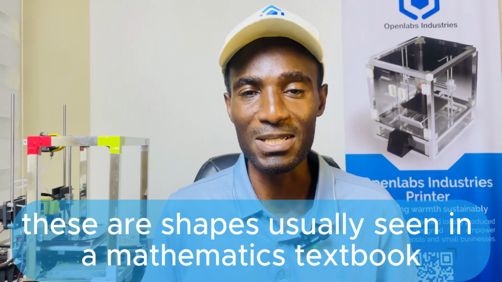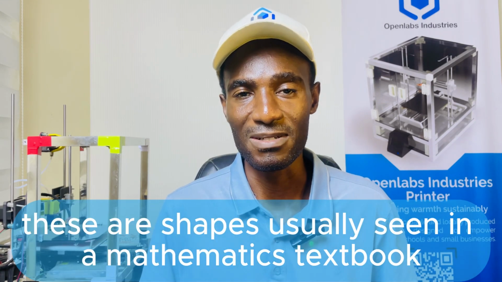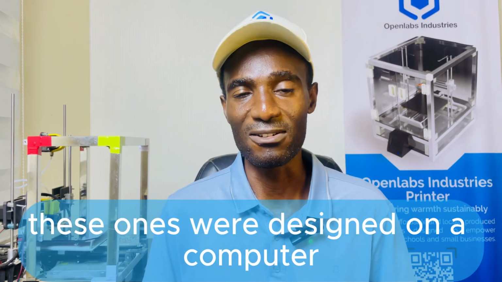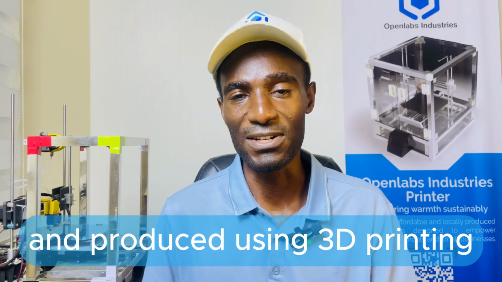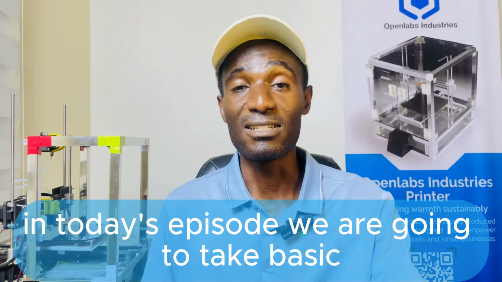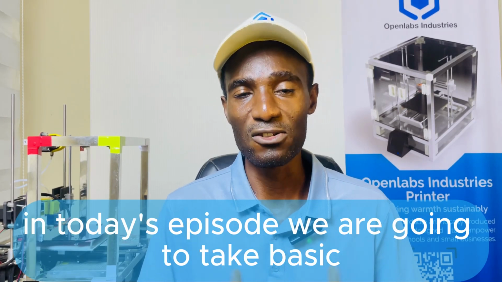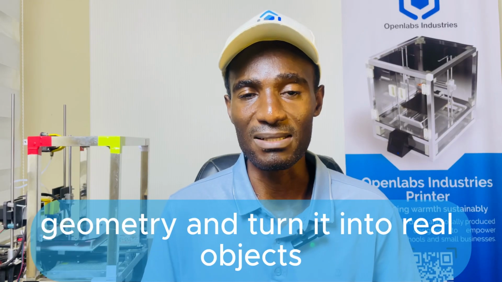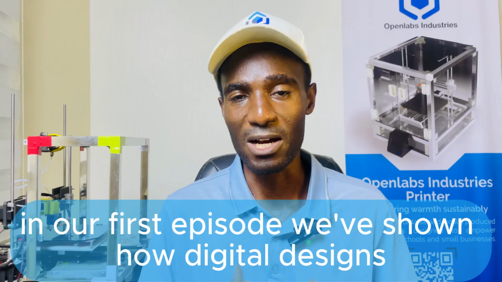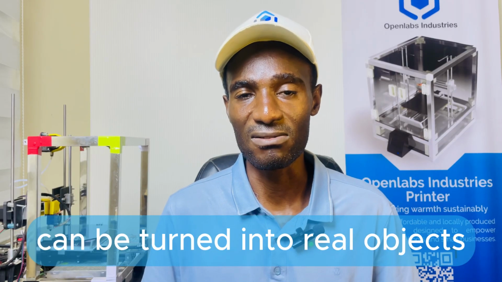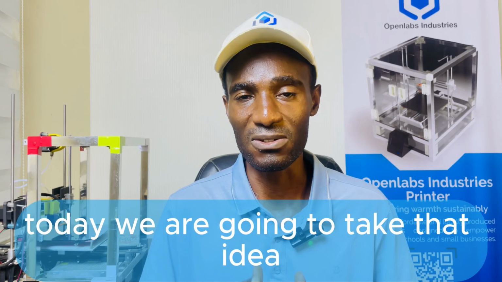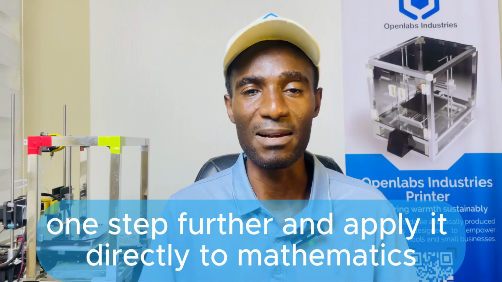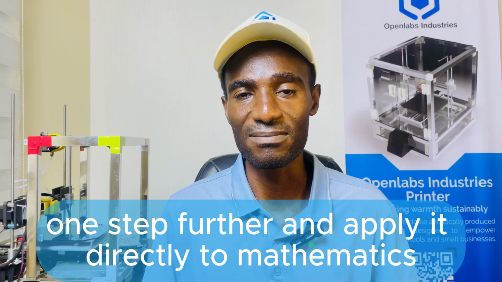These are shapes usually seen in a mathematics textbook. These ones were designed on a computer and produced using 3D printing. In today's episode, we are going to take basic geometry and turn it into real objects using 3D printing. In our first episode, we've shown how digital designs can be turned into real objects. Today, we are going to take that idea one step further and apply it directly to mathematics.